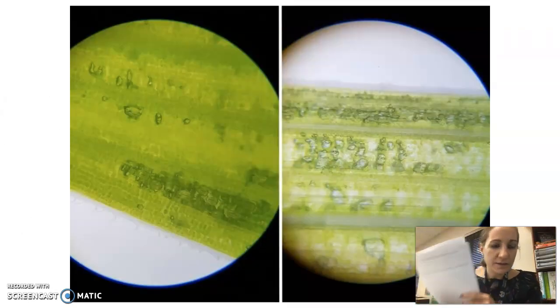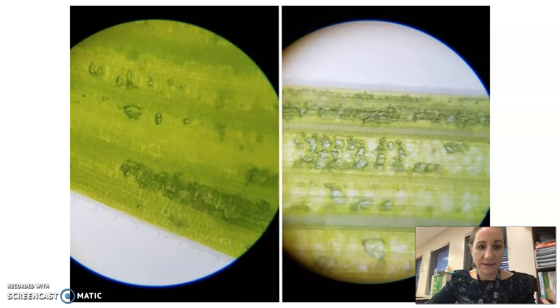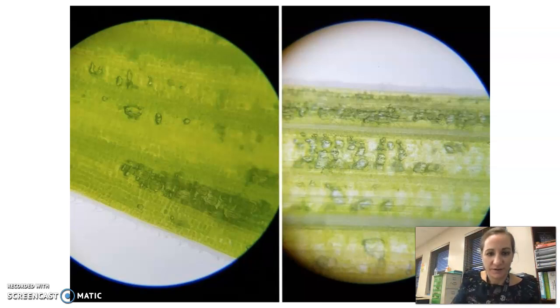Now, this is what we actually see. So this is what you're going to draw of grass under a magnifying glass, and that's what you are going to see on your left-hand side. And then this is grass under a microscope.